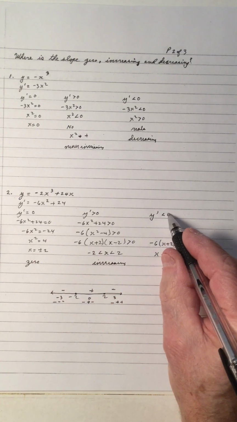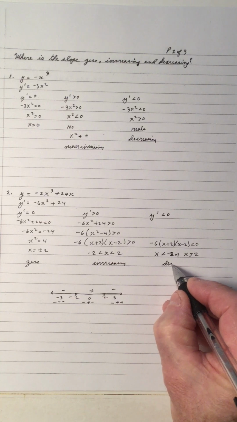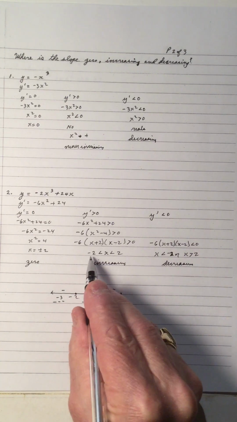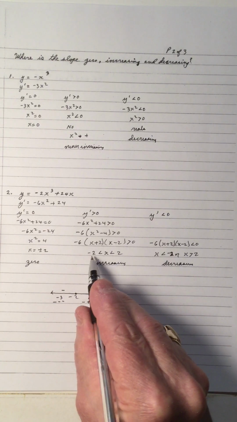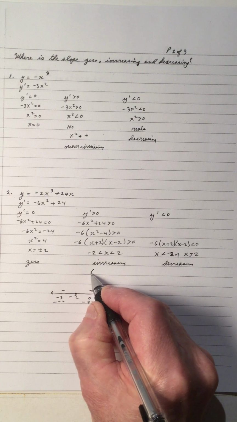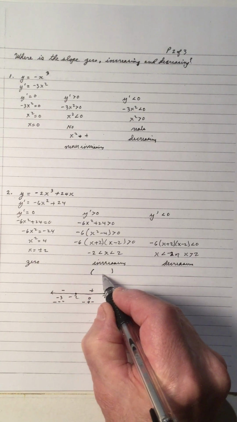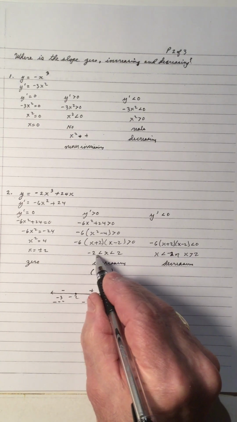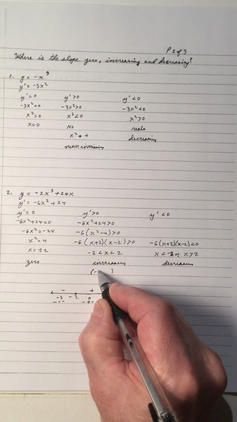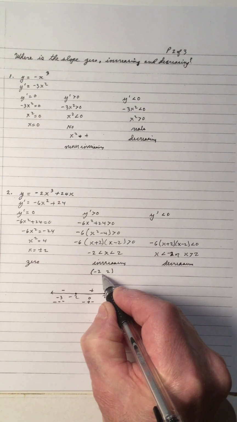And less than 0, it's decreasing. But before I finish this, I just want to write this notation in interval notation. Another way to write this is negative 2 to 2.